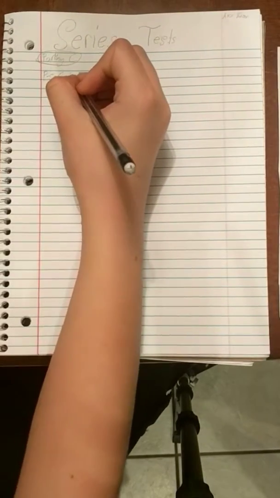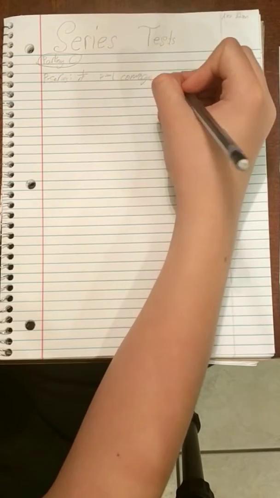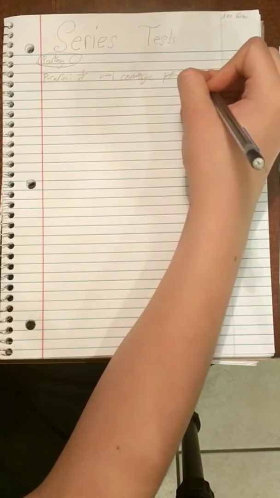First test is p-series. For p-series, it's basically in the form of 1 over n to the p. The p is the exponent, and p has to be greater than 1 for it to converge. And if p is less than or equal to 1, then it diverges.